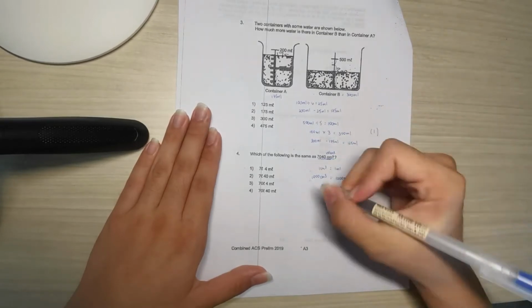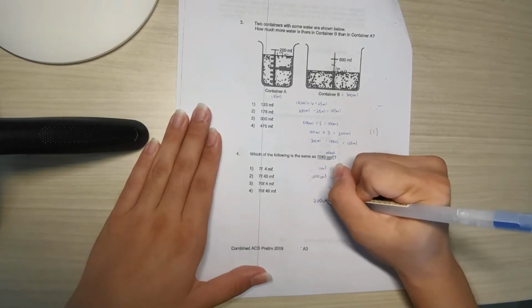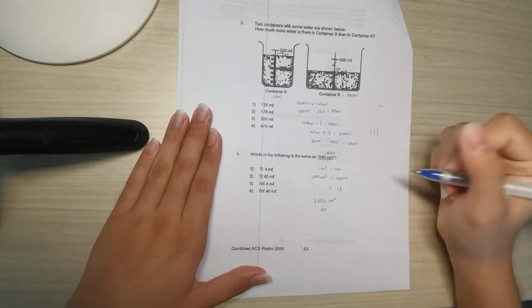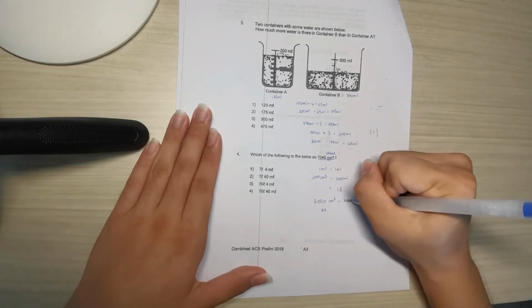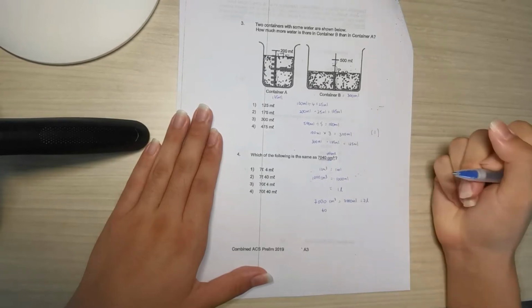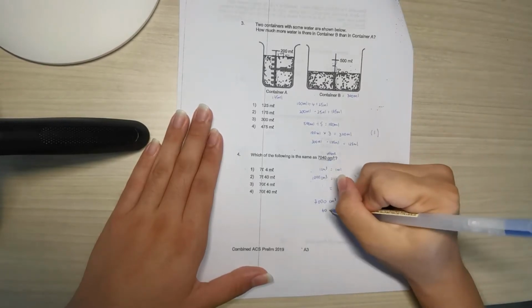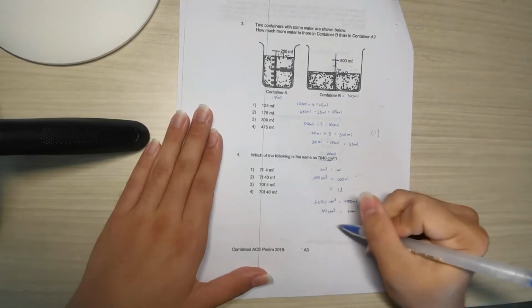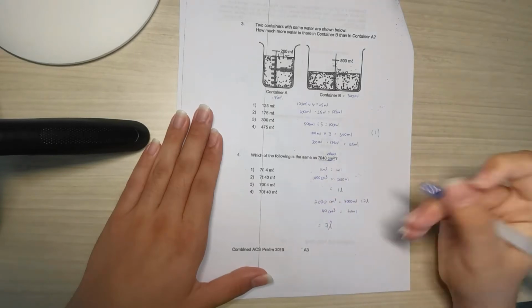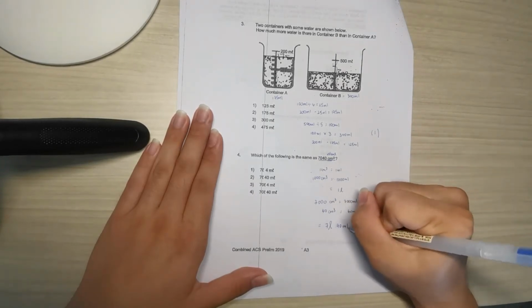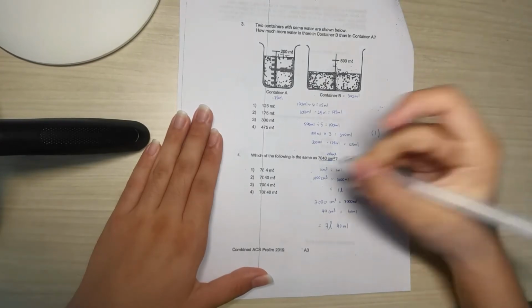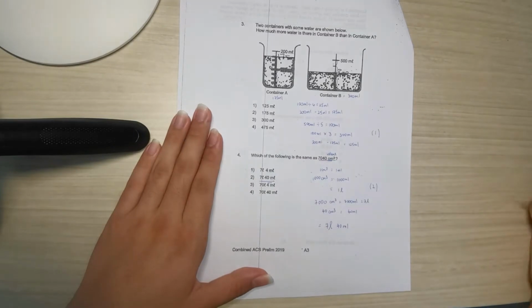So if I got 7040 cm cube, so my 7000 cm cube can be equals to 7000 ml, which can be 7 liters, and my 40 cm cube will be 40 ml. So my answer can be 7 liters and 40 ml. So answer should be 2. Okay, let's move on.